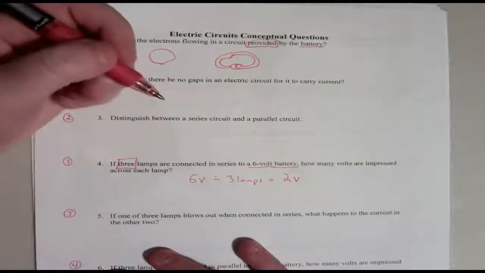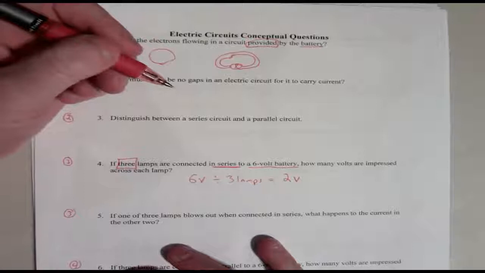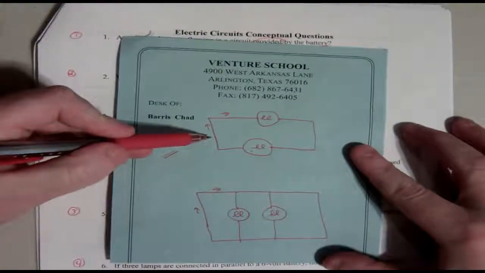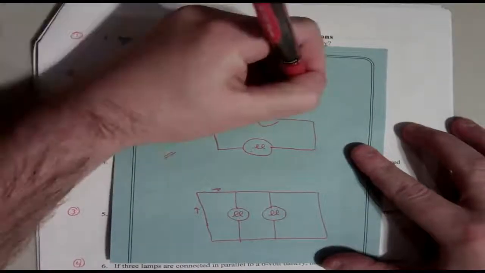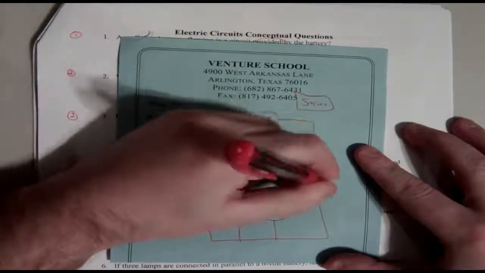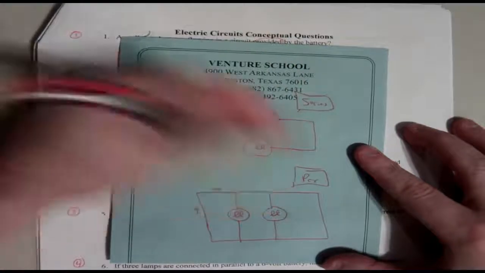Okay? So that's pretty simple. Remember, the only thing you need to remember for this one is when you're dealing with a series. Okay? This is when you're dealing with this kind of circuit. Series. Okay? I ain't going to write out parallel, but series, parallel. Okay?